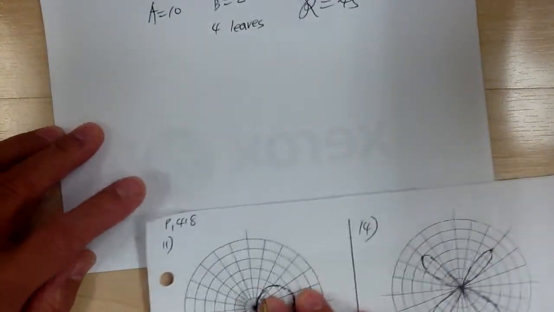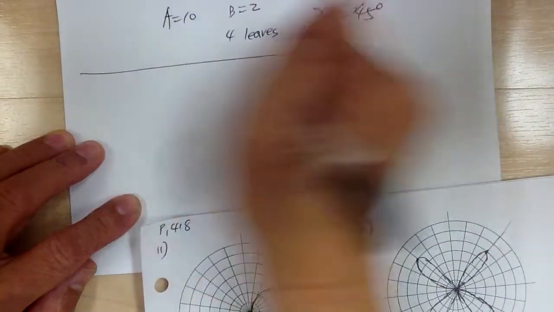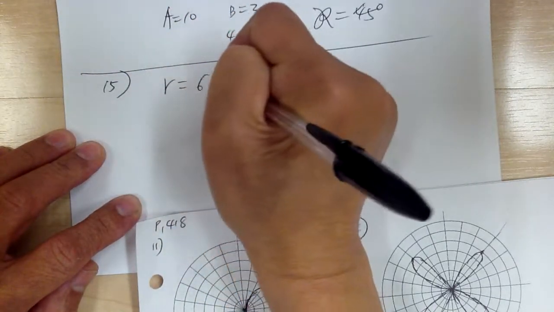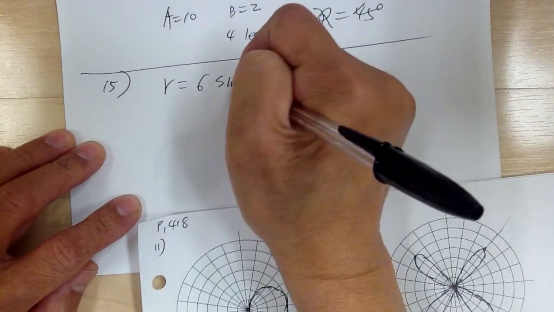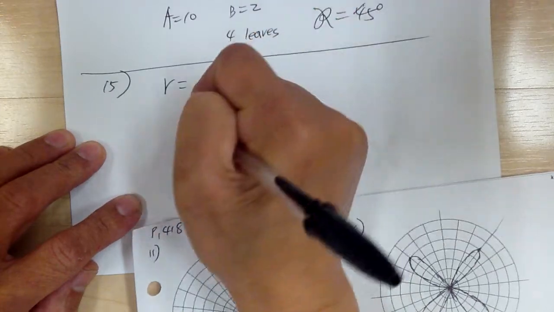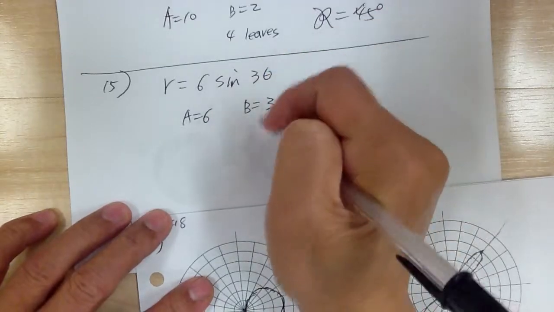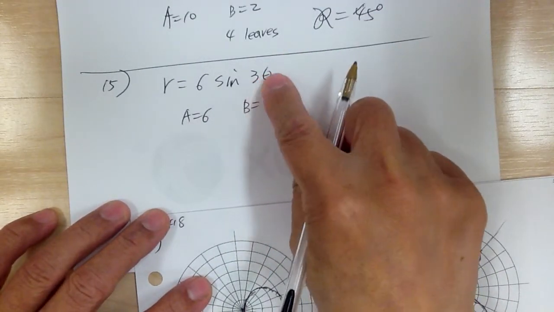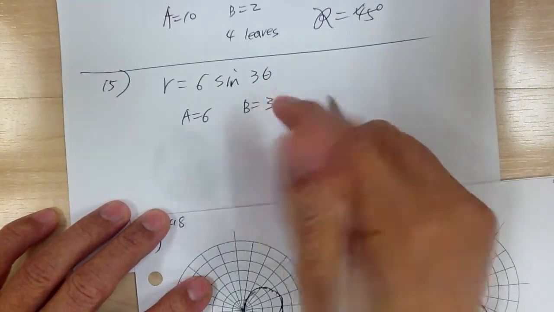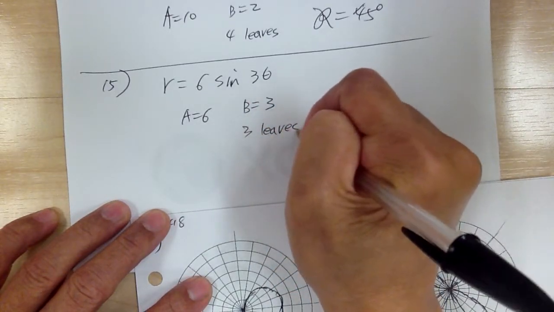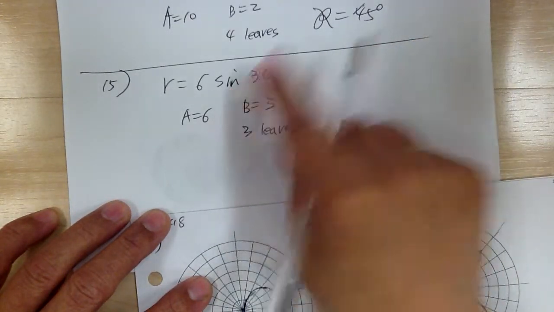Let's go to number 15. You've got r equal to 6 sine of 3 theta. So A equal to 6 and B equal to 3. In this case, because B is an odd number, you do not double, so there would be 3 leaves. Because it's sine, there will be a rotation.